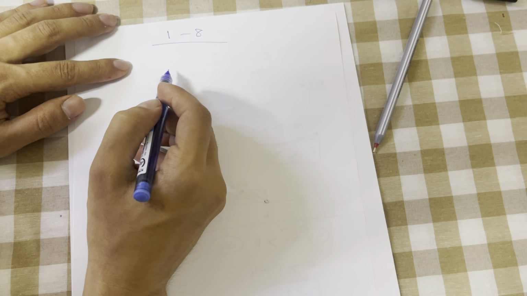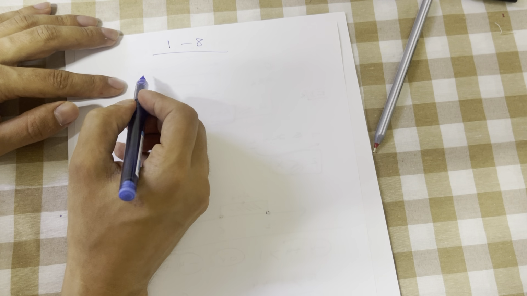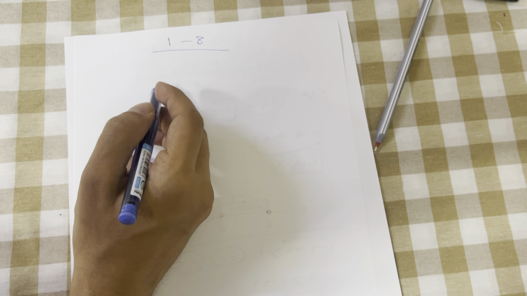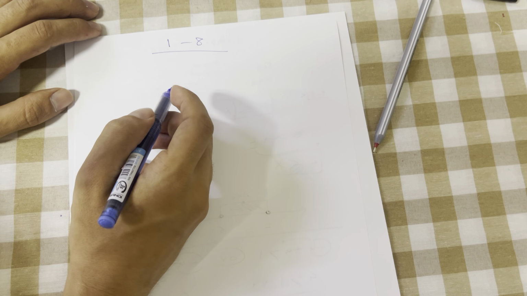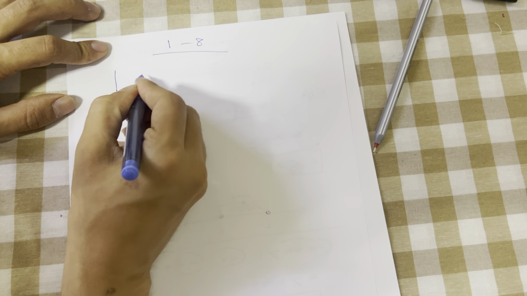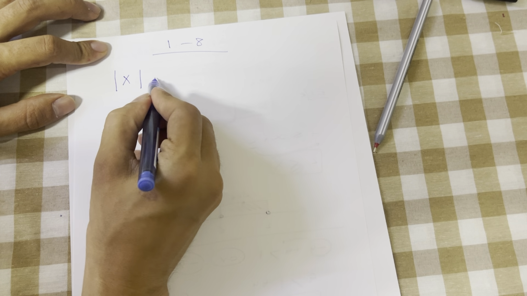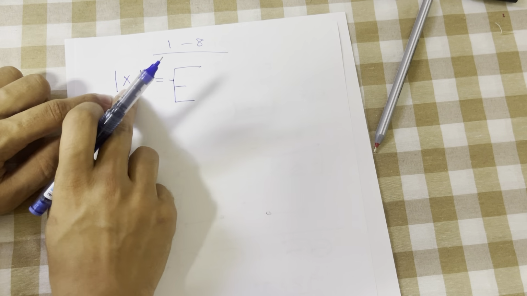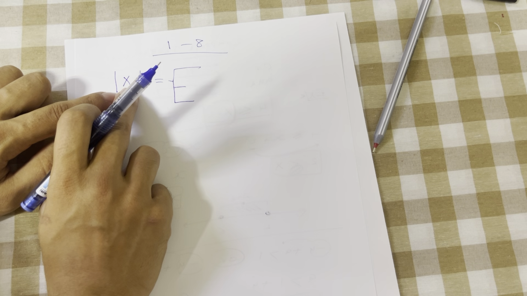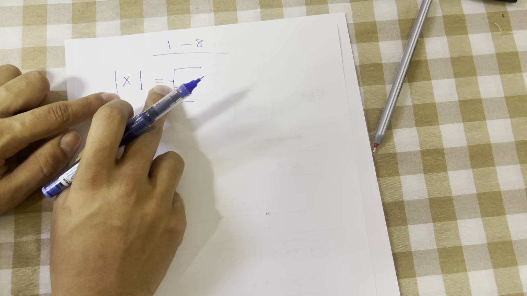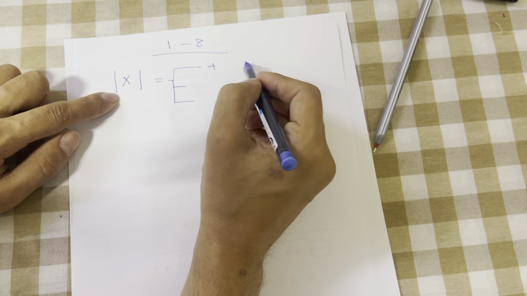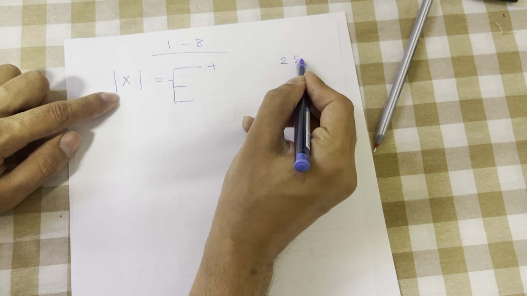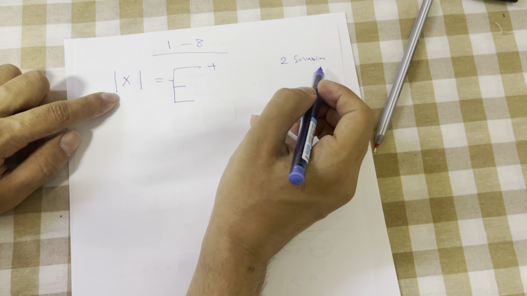I know that anything inside the absolute value will be positive. If I have a variable, we have three cases. If the absolute value equals a positive number, it means I have two solutions.